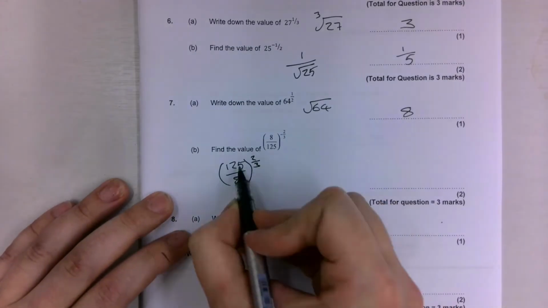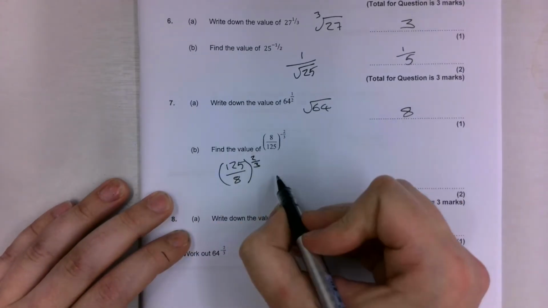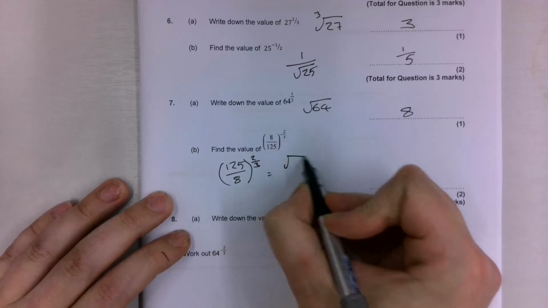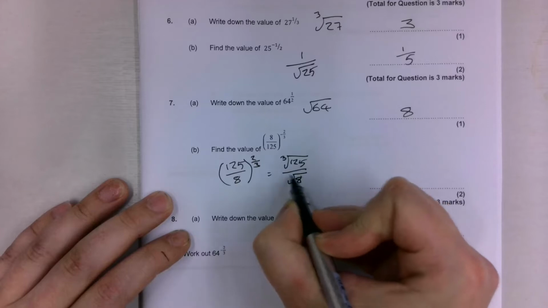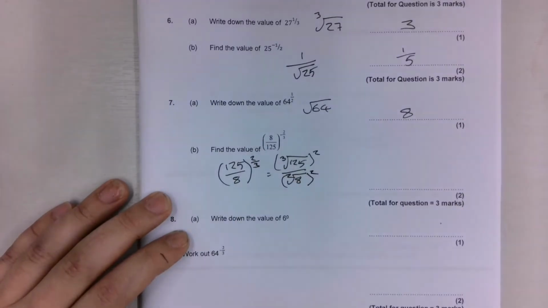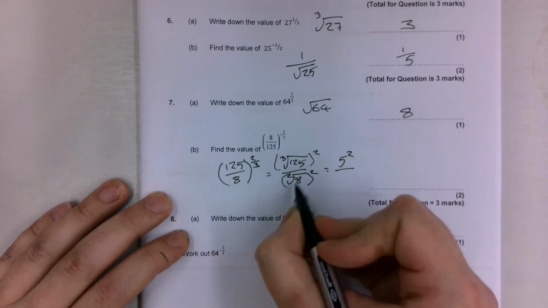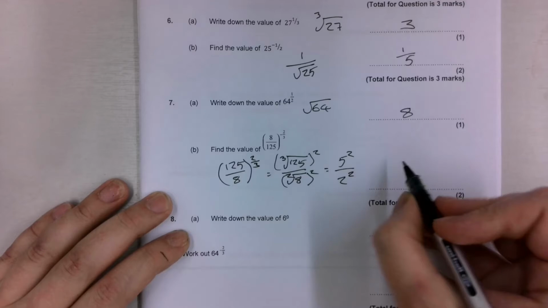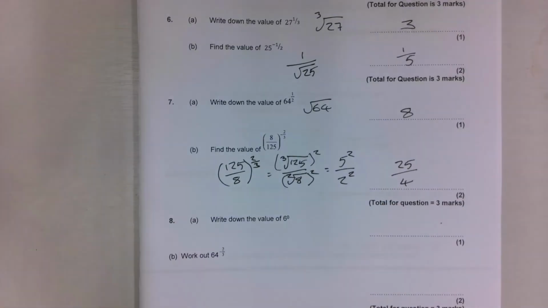Because we've got a denominator of 3, we're going to cube root 125 and we're going to cube root 8. And then we're going to square each of those things. The cube root of 125 is 5, so we end up with 5 squared. The cube root of 8 is 2. So we've got 5 squared over 2 squared, which is going to be 25 over 4.